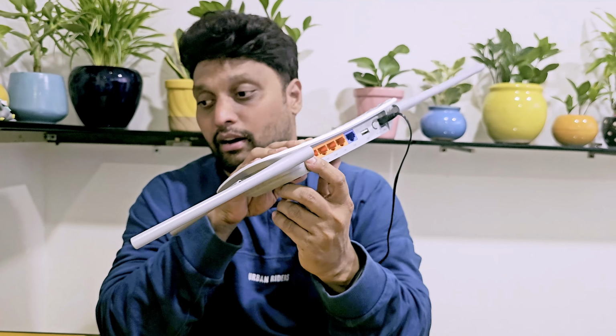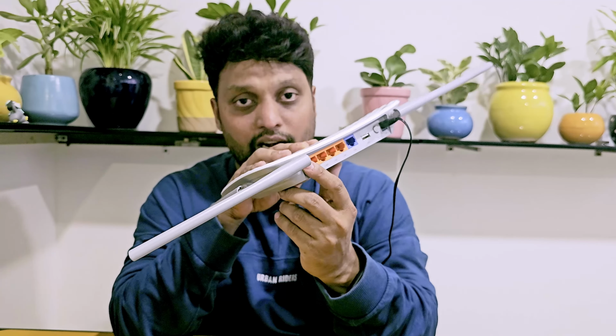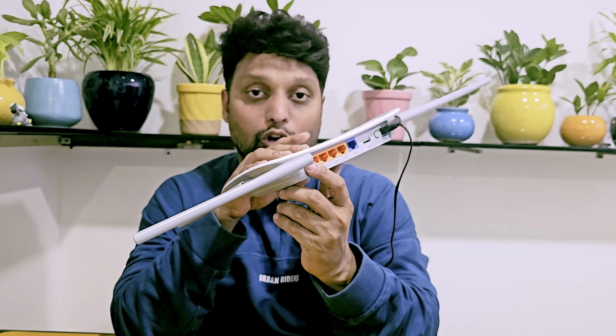And there is a WPS button. In case you don't know the Wi-Fi password, you can press this and bring the device closer to your wireless router. The wireless device will connect automatically.